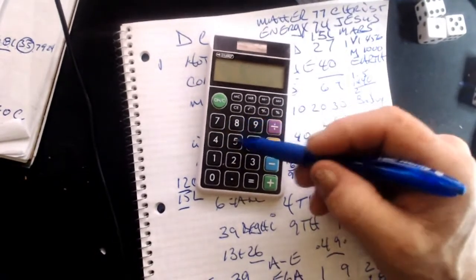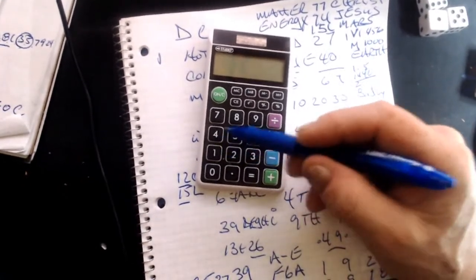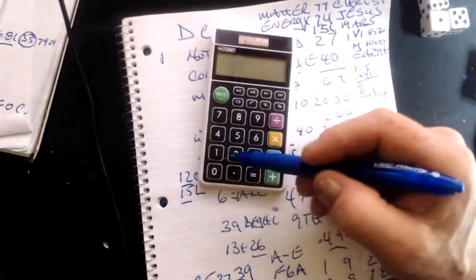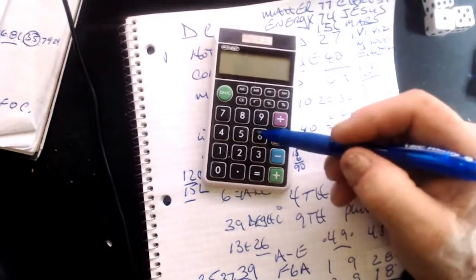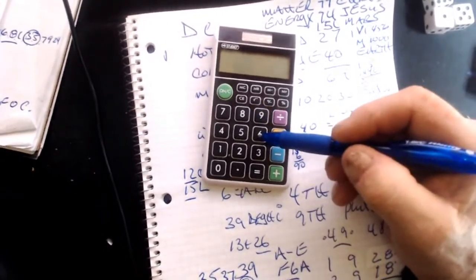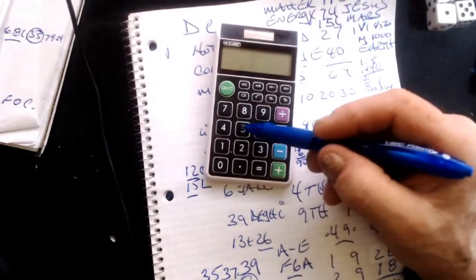4 here, create a window. 4 here, create 2 windows. 4 here, create 3 windows. 4 here, create 4 windows. Here's a 7, here's a 19, and here's 23. 9, 17, 23. And then 6 and 5, 11. So this is, and everything connects to number 5.